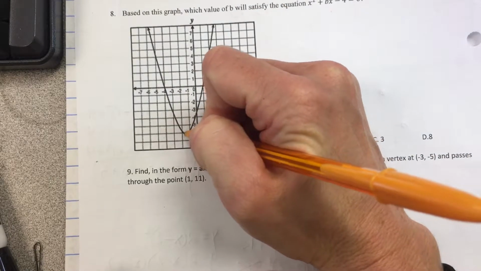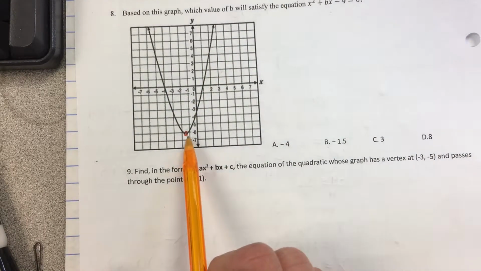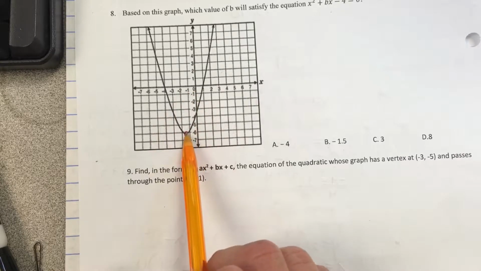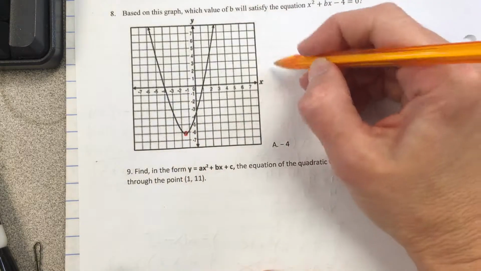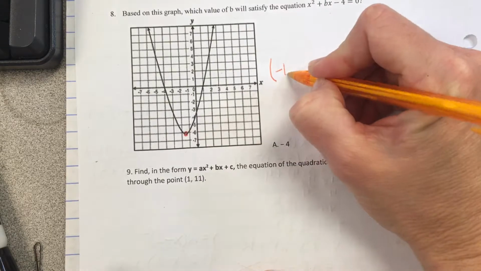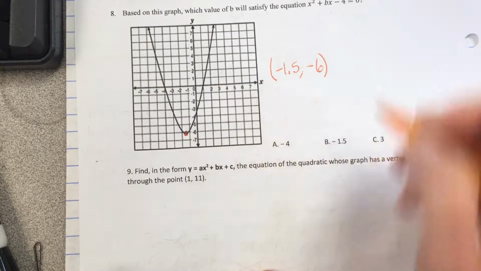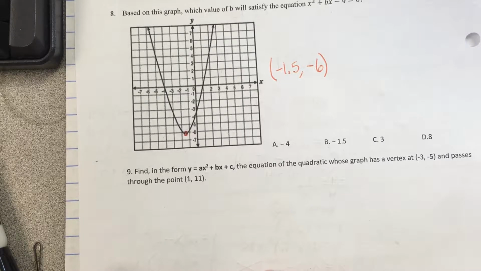You could also know that this point right here is at negative what? 6. A little more than negative 1.5, comma negative 6. Okay. It's more than negative 6. It's a little more than negative 6. Okay, so that's actually not going to matter, but thank you for pointing that out.